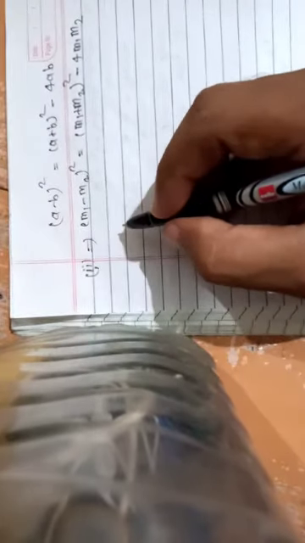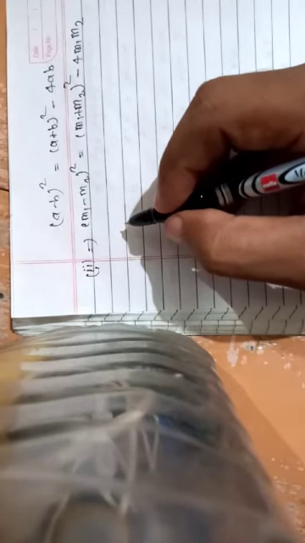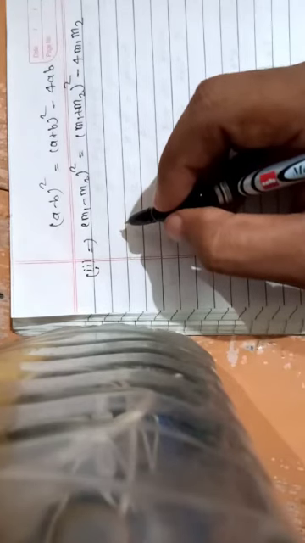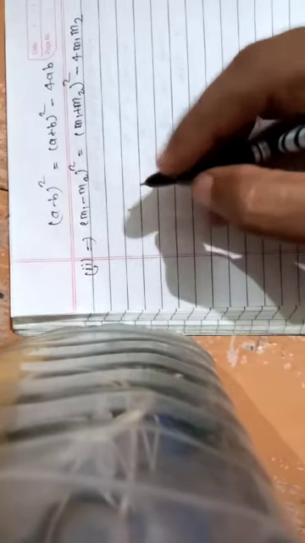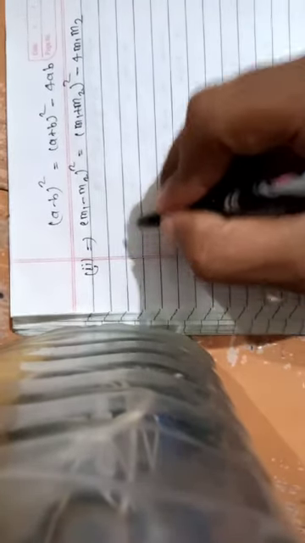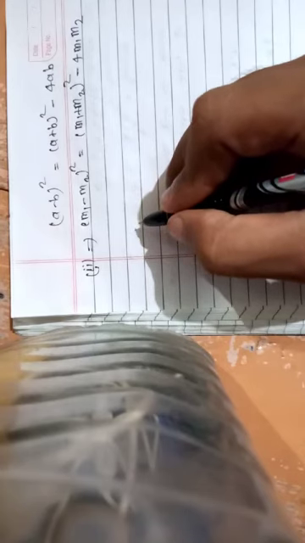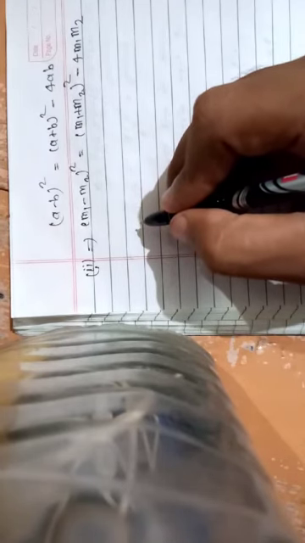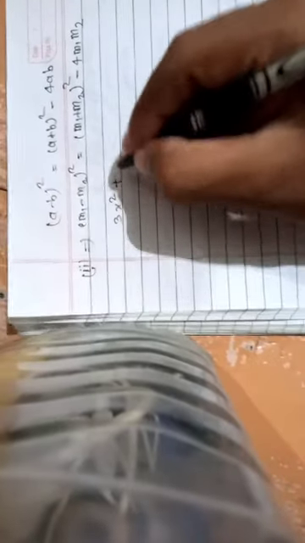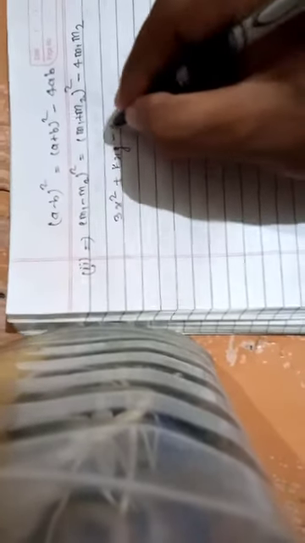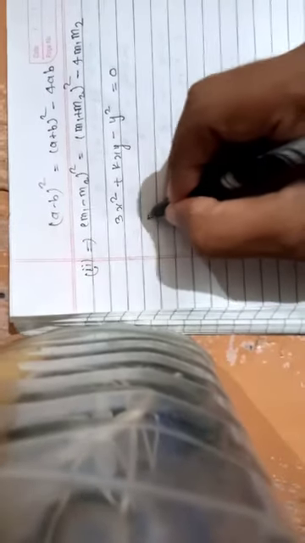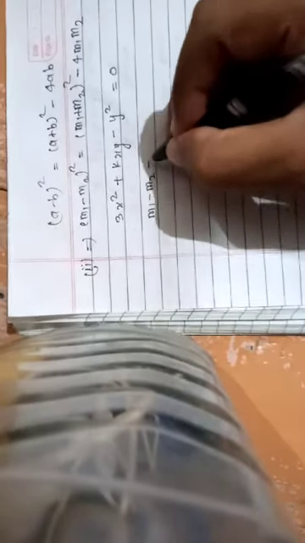Now in the second question, again we have to identify the values of k. The equation is given as 3x square plus kxy minus y square which is equal to 0, and the slopes differ by 4, that is m1 minus m2 is equal to 4.